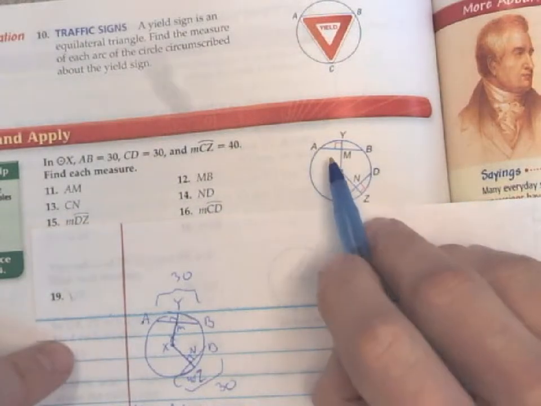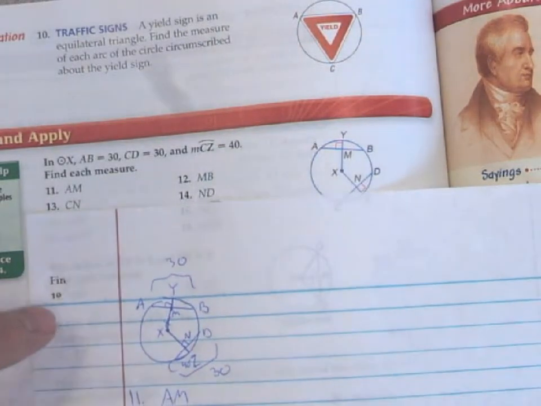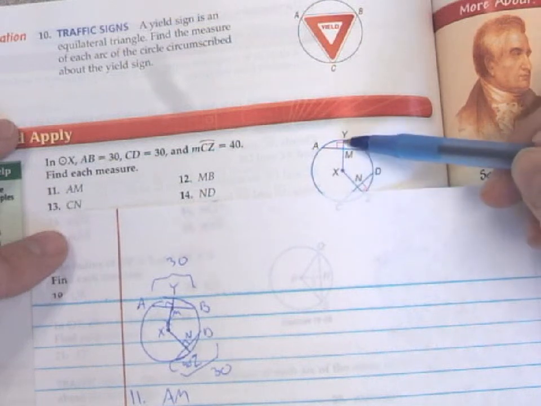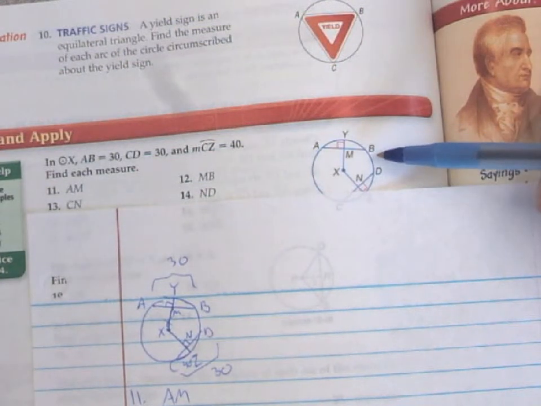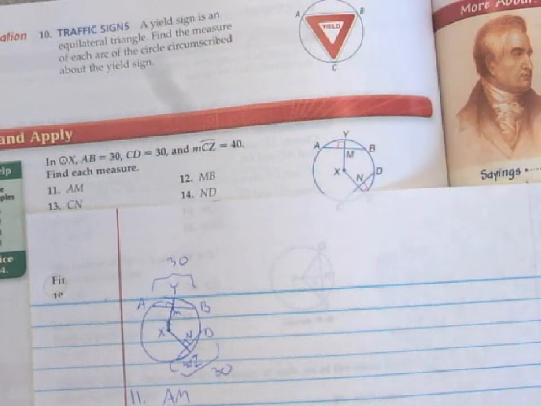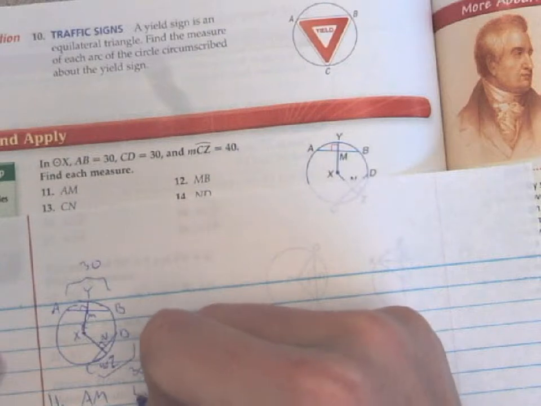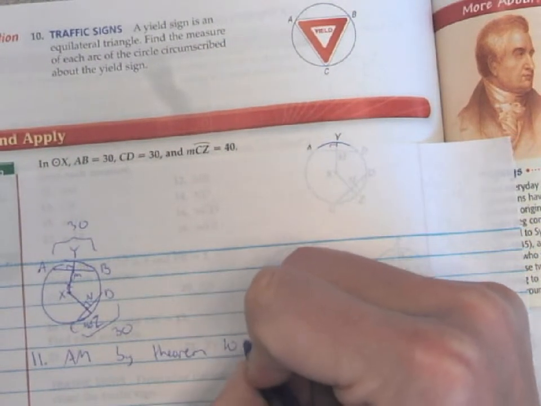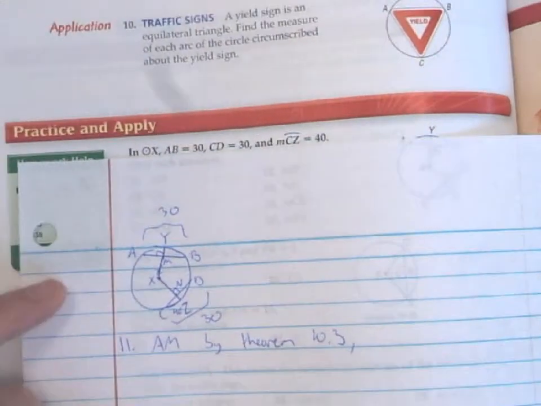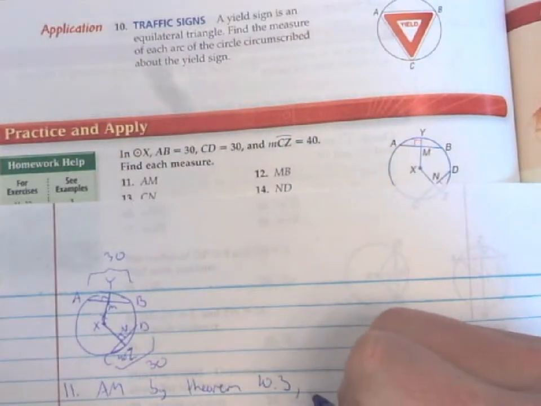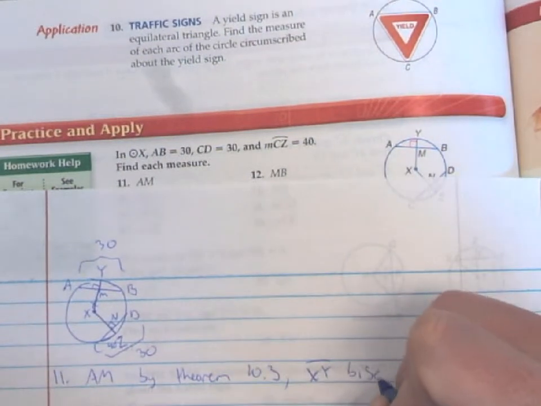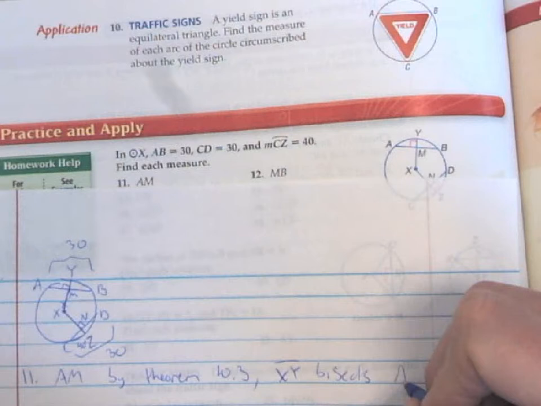So let's look at AM here. Now we know that AB, the full guy, is 30, and we also know that XY bisects AB because this is like a perpendicular line, and that's theorem 10.3. So by theorem 10.3, we're going to say XY bisects AB.